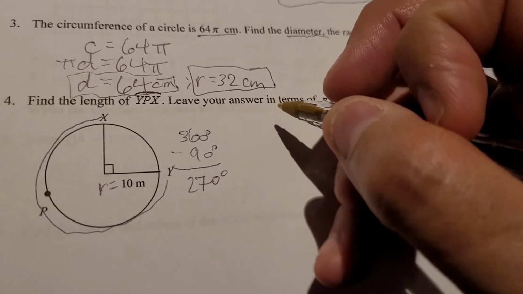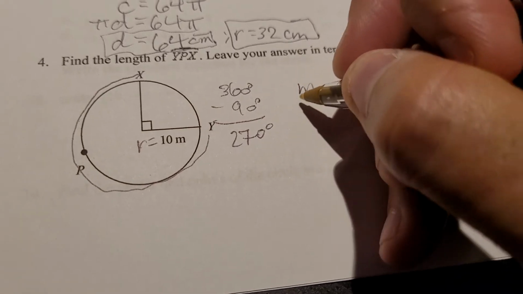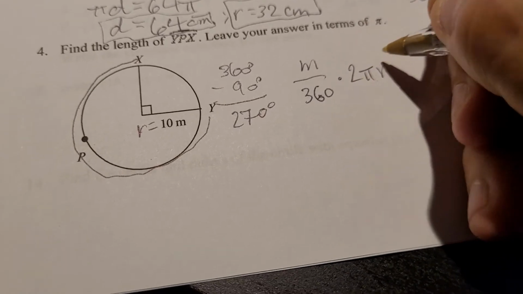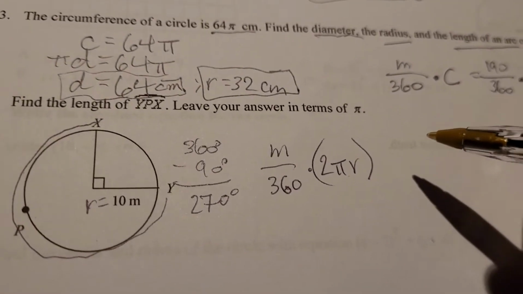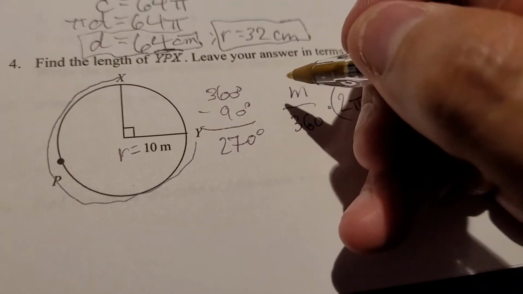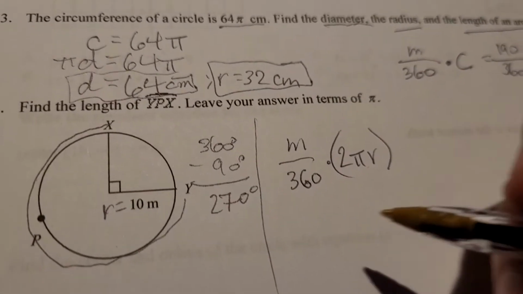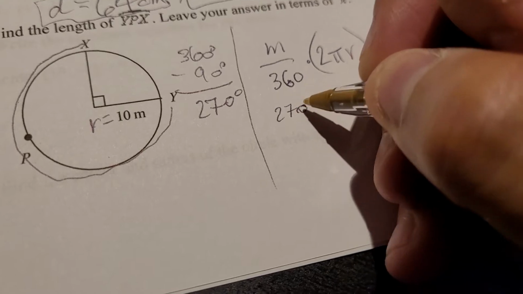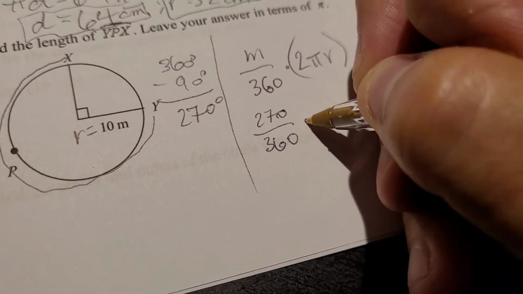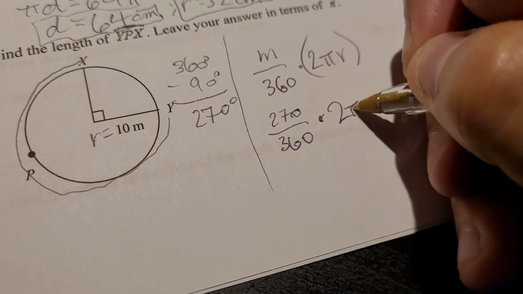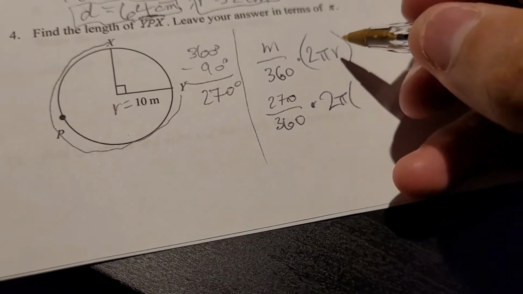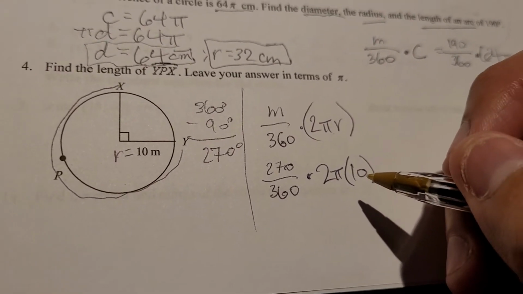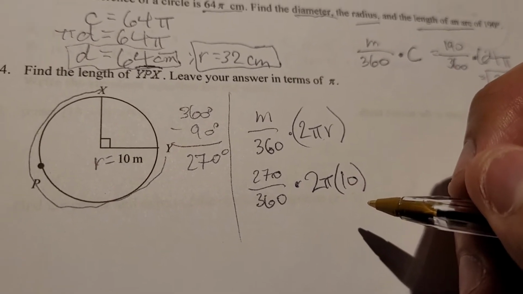So anyway, let's lay this all out. I'm going to say m over 360 times my circumference, which is going to be 2 pi r. I'll put that together because that's all going to be our circumference. So my angle right here is going to be 270. So I'm saying 270 divided by 360, and I'm multiplying this by 2 times pi times the 10 meters that I was given. And this is circumference, so my answer is just going to be units to the first power at the end. So my answer will be in meters.